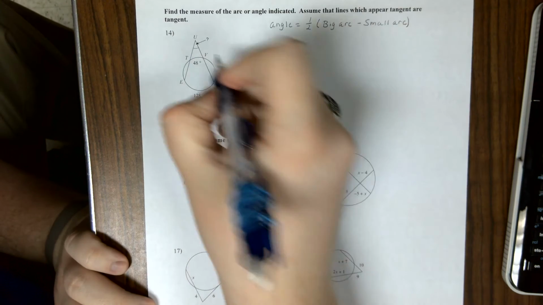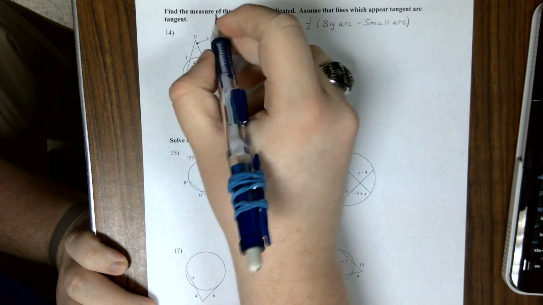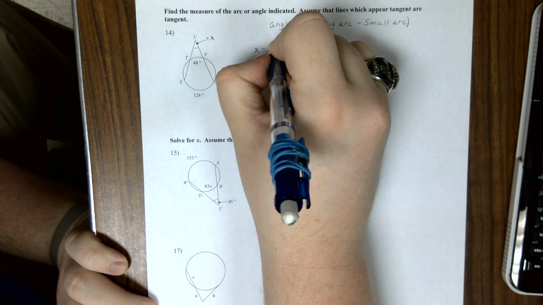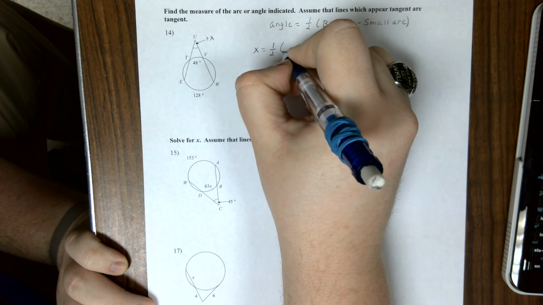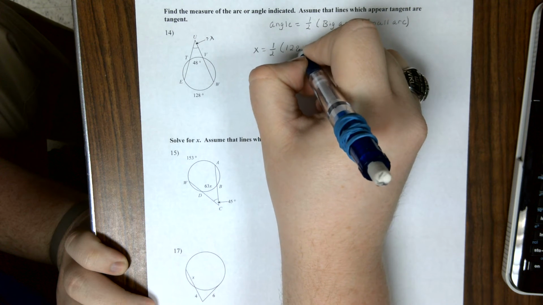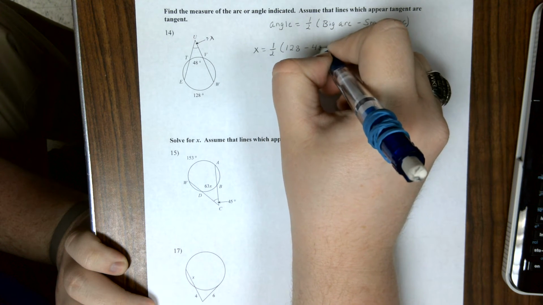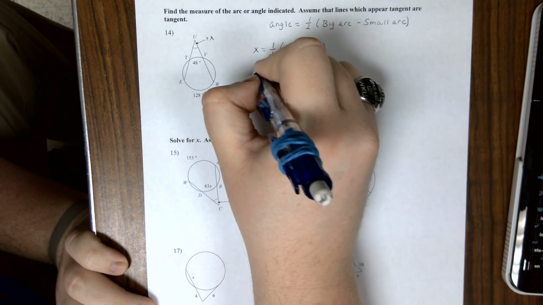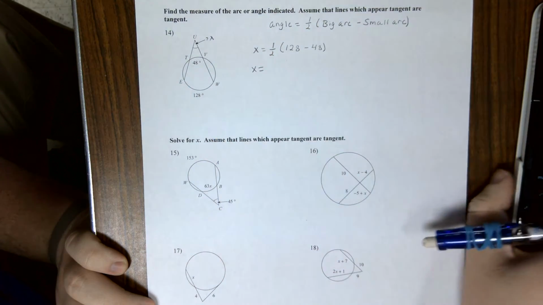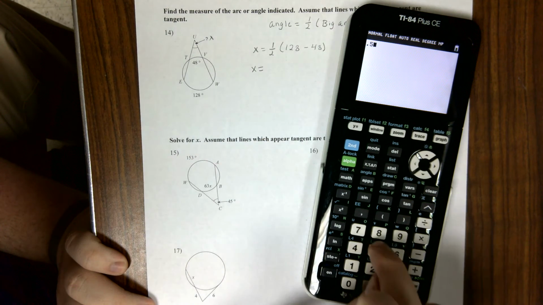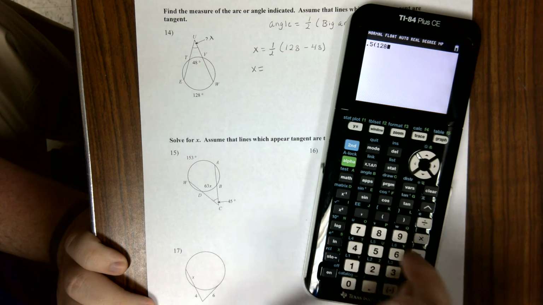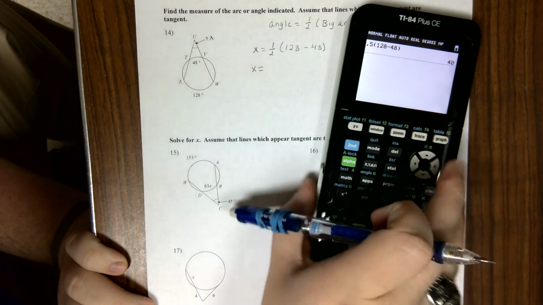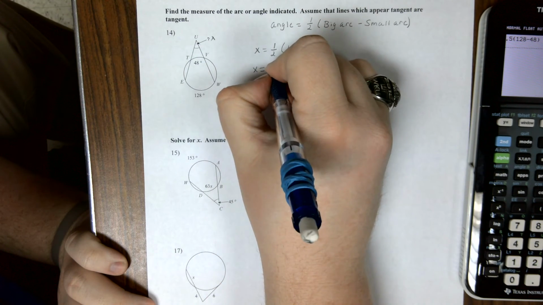So in this instance, we're trying to find the x, the angle. Big arc's 128, small arc is 48. And this is nice enough that you get to type into the calculator. And so that ends up being 40 degrees.